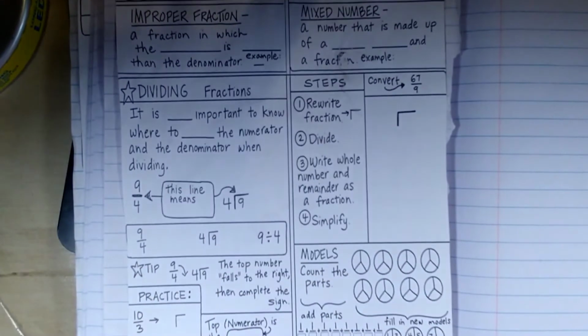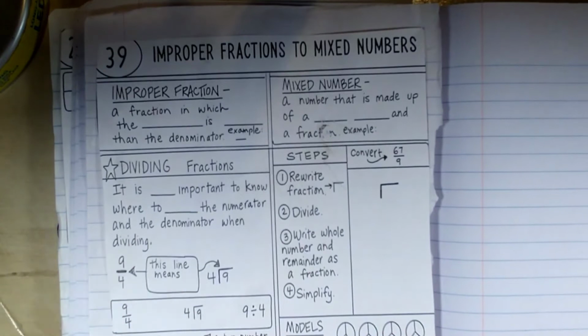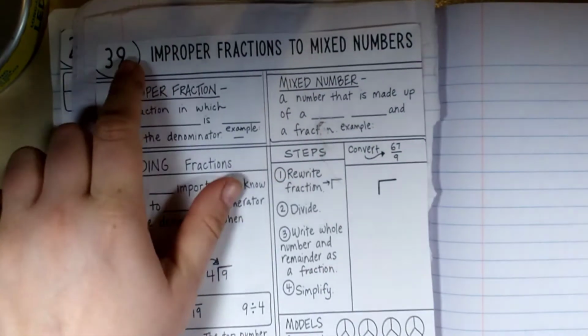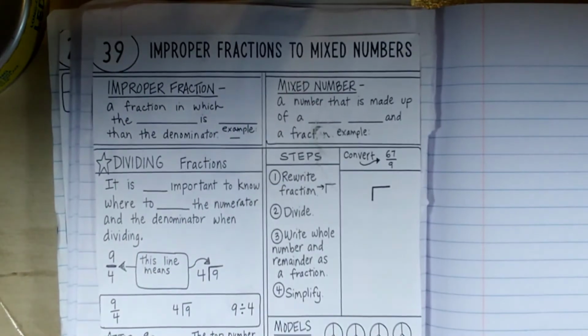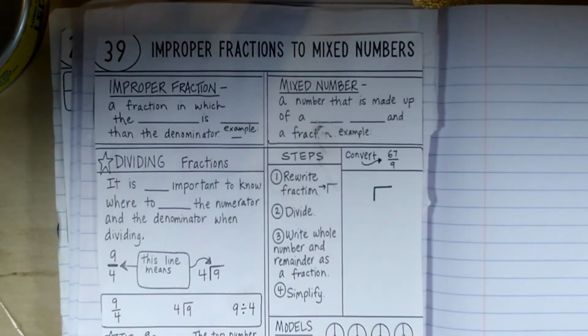All right, we are going to be starting improper fractions to mixed numbers today. So you're going to find your notes at, say, page 139, and you're going to glue it into your notebook. And on the next page will be your practice problems that you will work on.